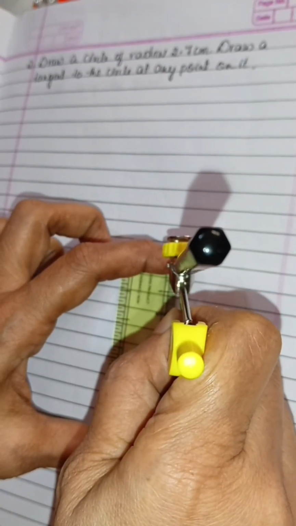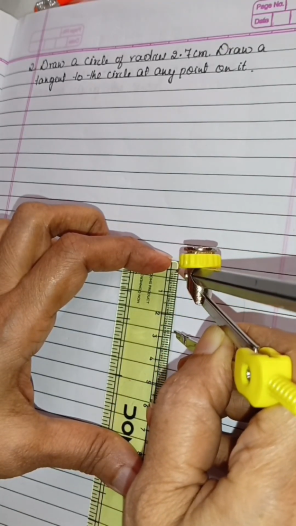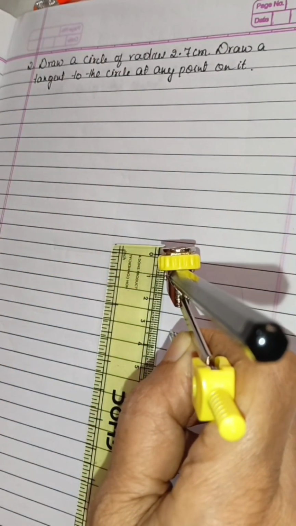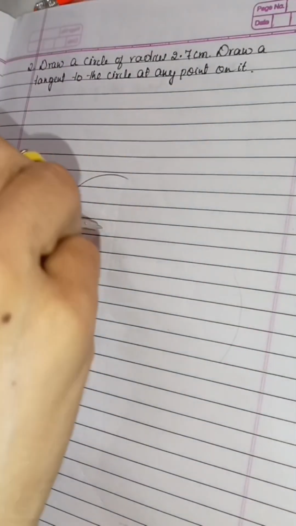Same as the first one, draw one circle of radius 2.7.